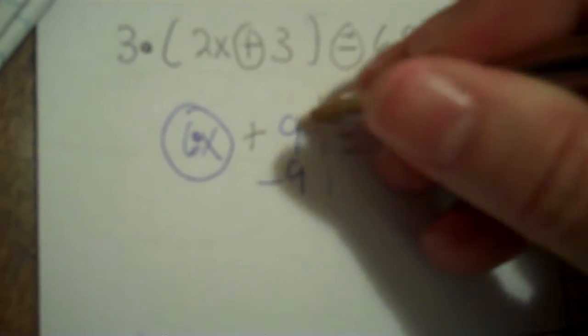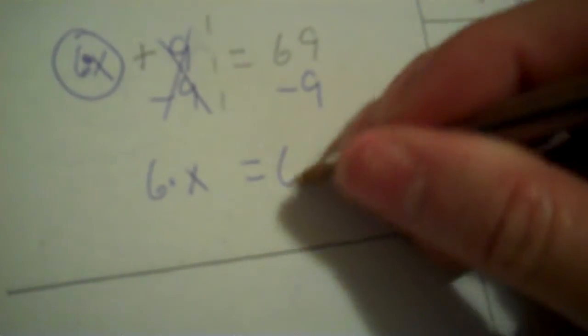Okay, so I've got 6 times x equals, and then 69 minus 9 is 60. Okay. Then we divide by 6. Okay, 60 divided by 6 is 10.